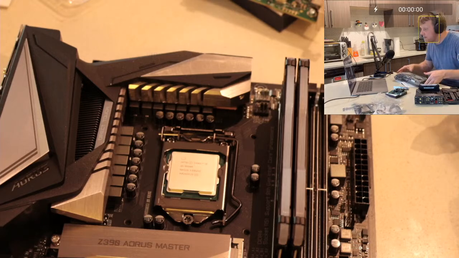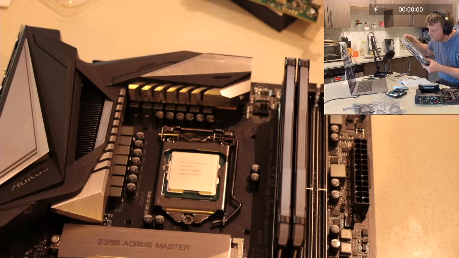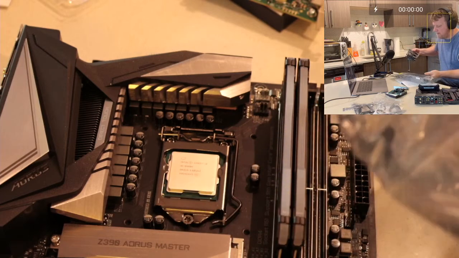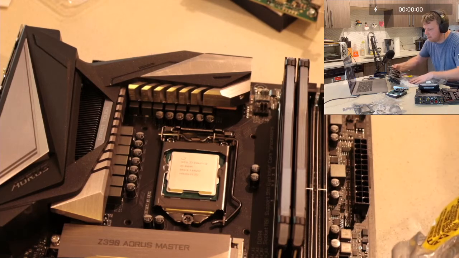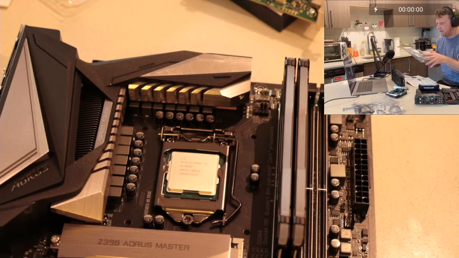Okay, now listen to the crinkle. You hear that? That's the sound of a $600 graphics card. Sounds good, right? Boom. You hear that crinkle? Did you hear that crinkle, everybody? Ooh, it's heavy.